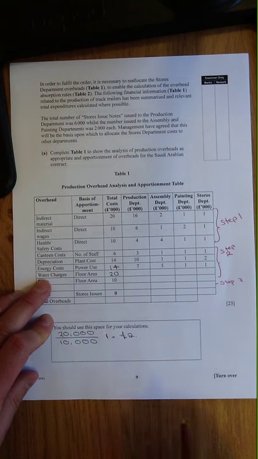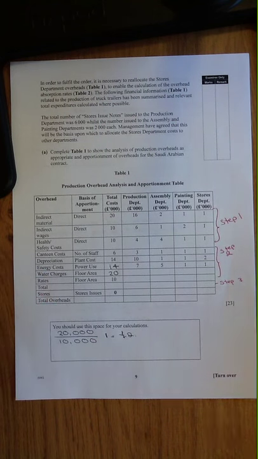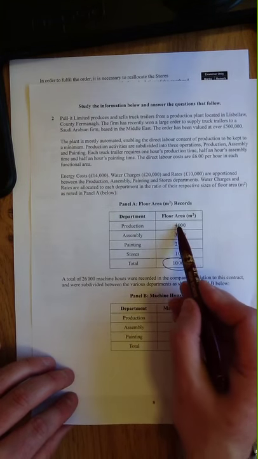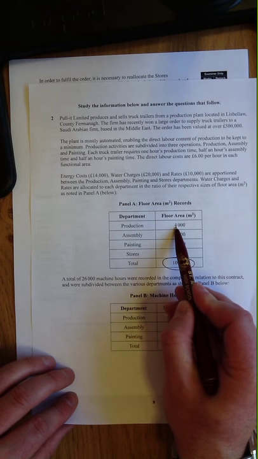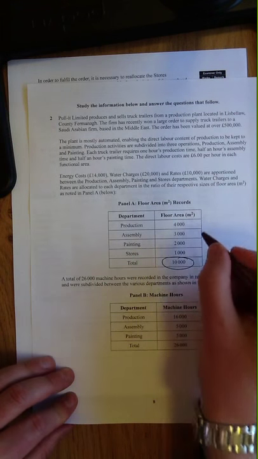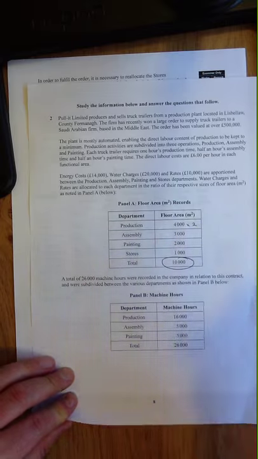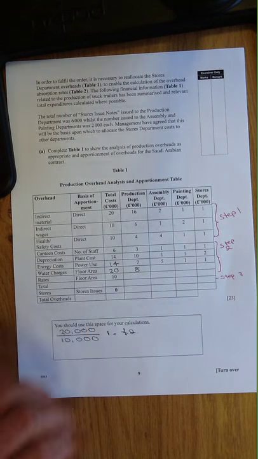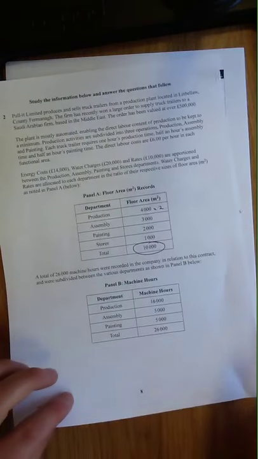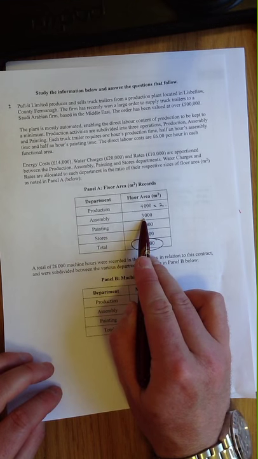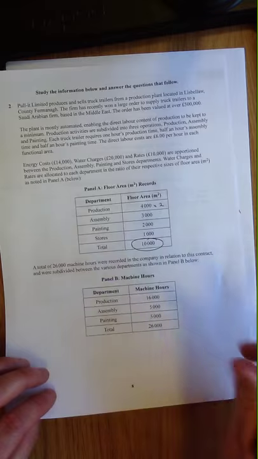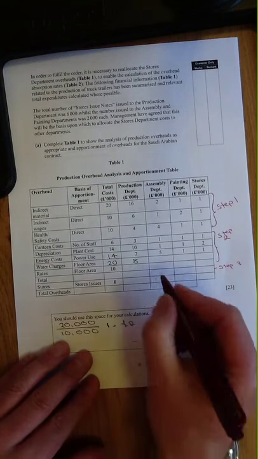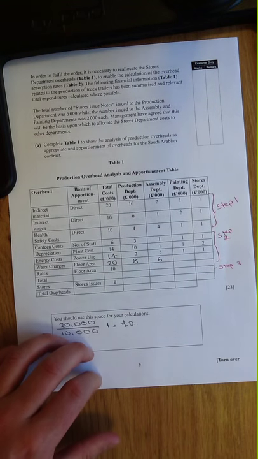Okay, so we go back to our question. The floor space in production is 4,000. 4,000 multiplied by 2 gives us 8,000, because each one is worth 2. Assembly is 3,000. Floor space multiplied by 2 is 6,000. So we put in 6,000.